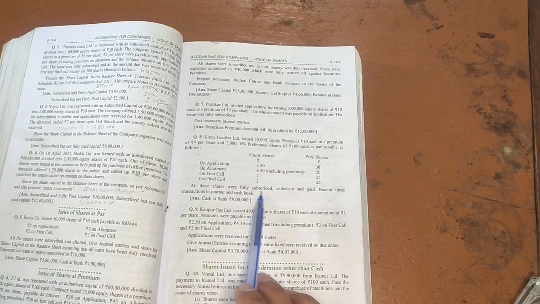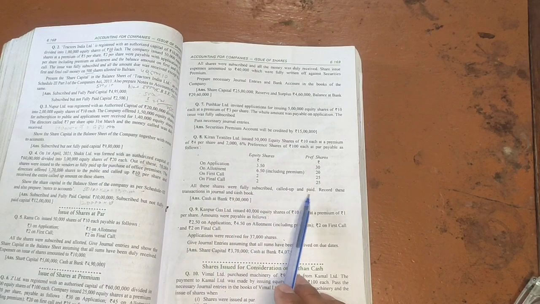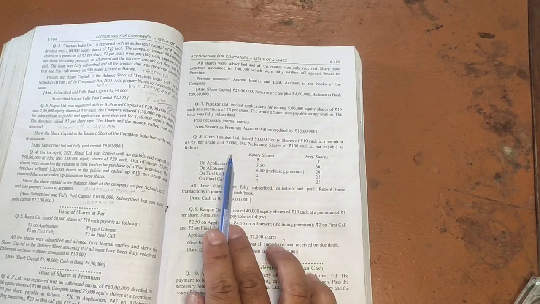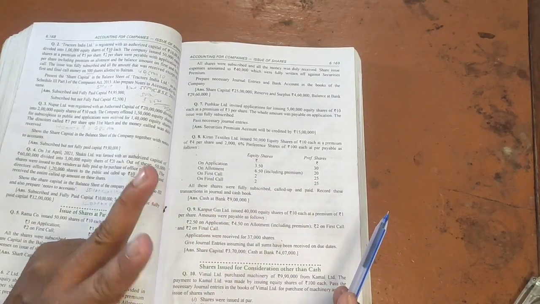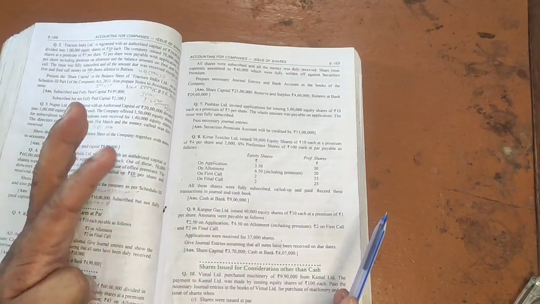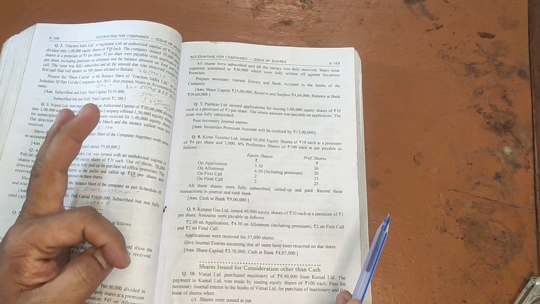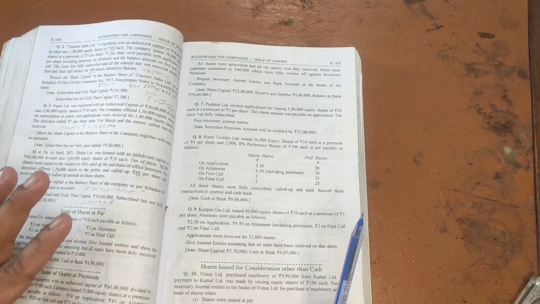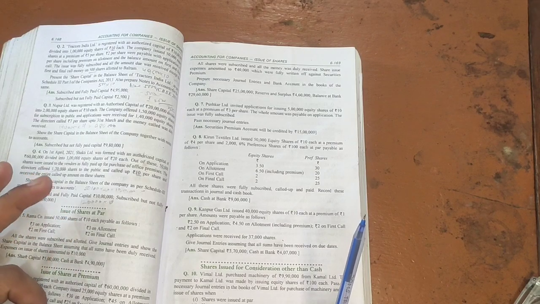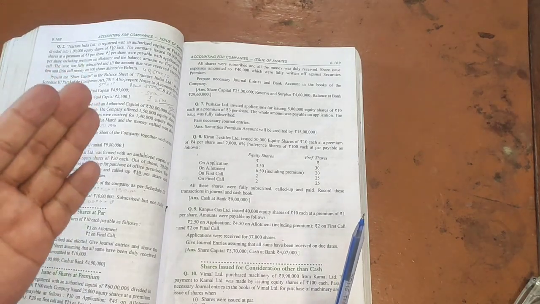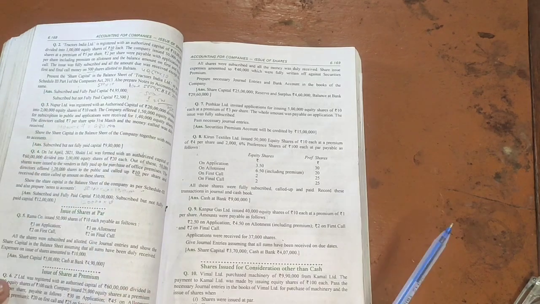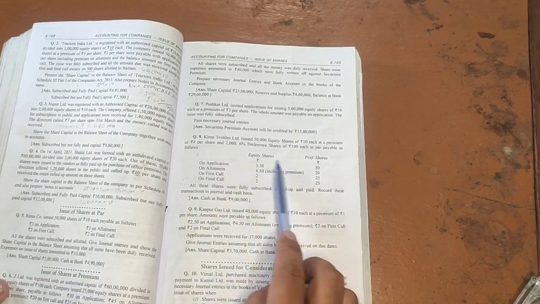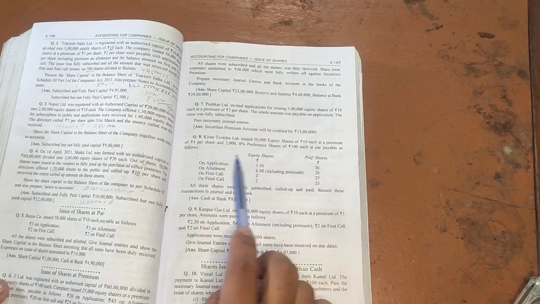All these shares were fully subscribed, called up and paid. Here the company Kiran Textile Limited has issued two types of shares. One is equity share and the other is the 6% preference shares. So the company is issuing both types of shares, and the way of receiving the money is split in these patterns.